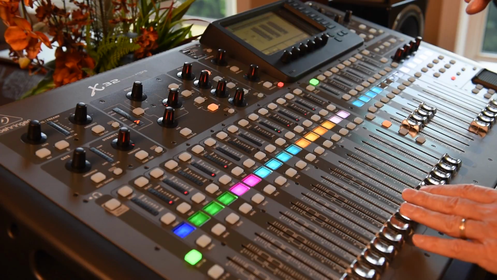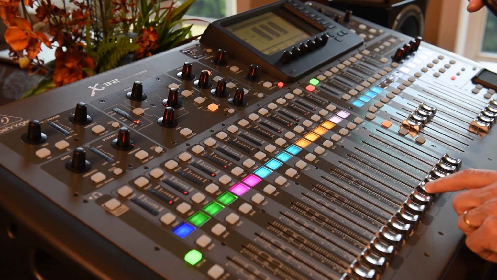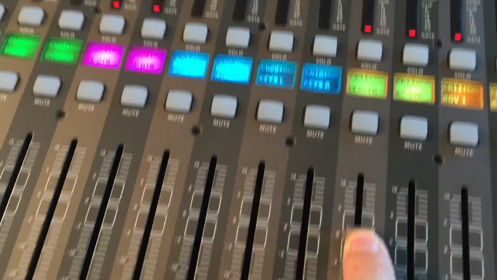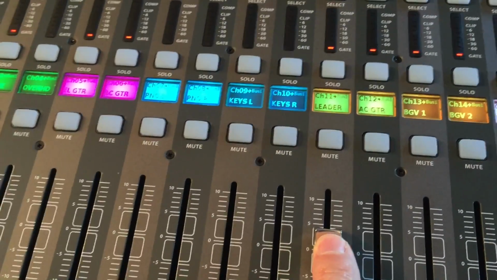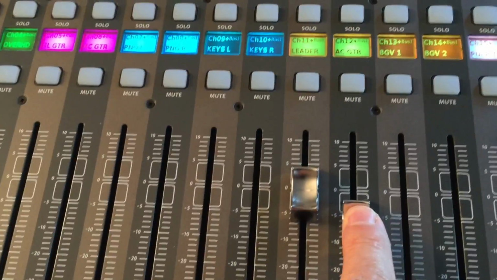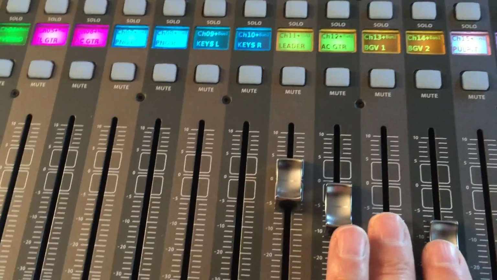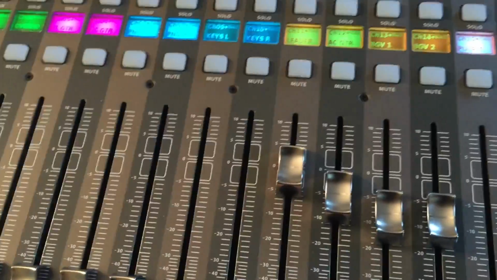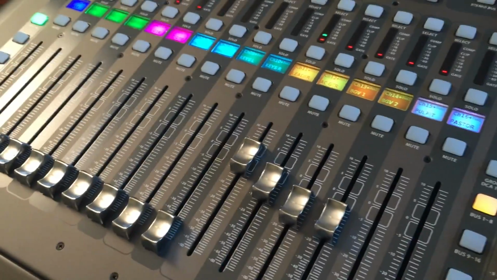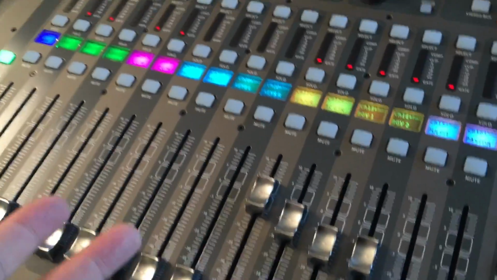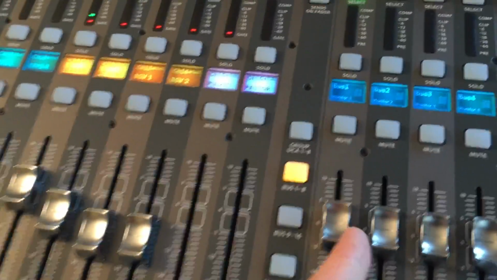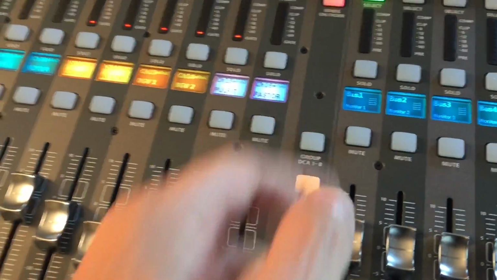So if it were the worship leader, presumably the worship leader wants to hear some of his own voice, and so I might bring some signal up for that. Might want to hear his acoustic guitar, and might want to hear a little bit of the vocals. So you can see there, that's basically the signals that we are sending to monitor 1.